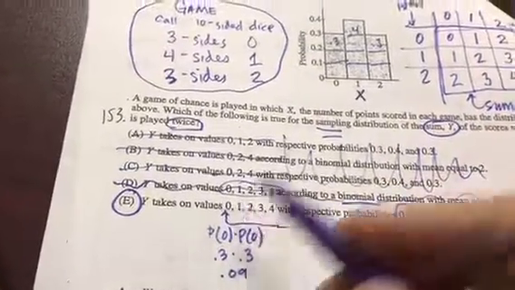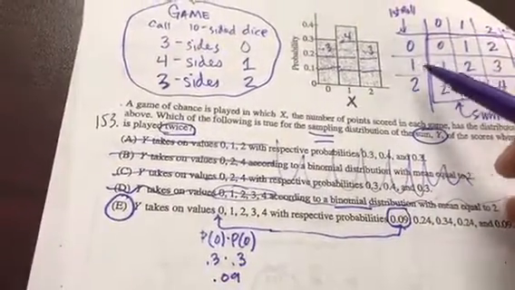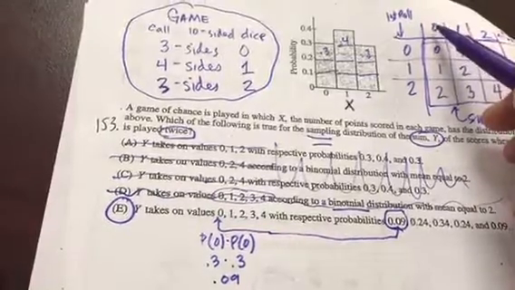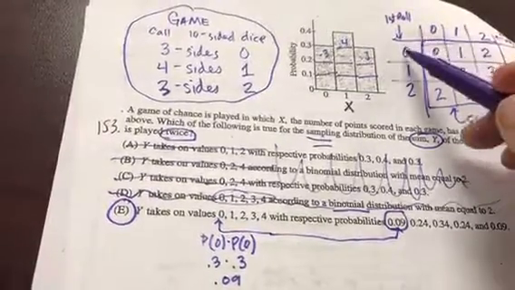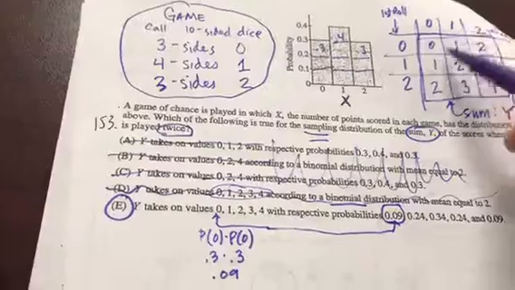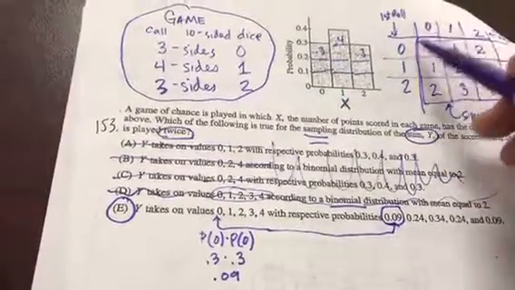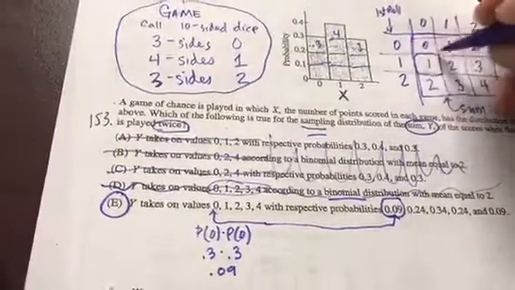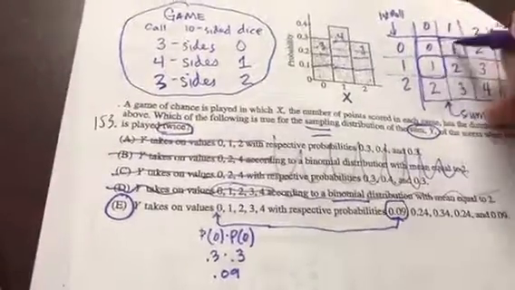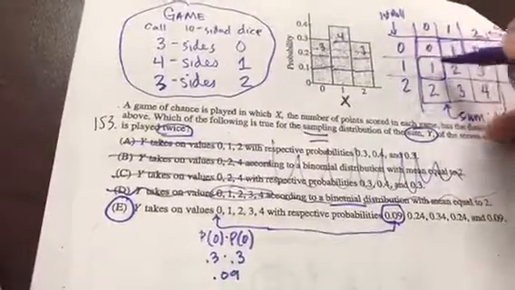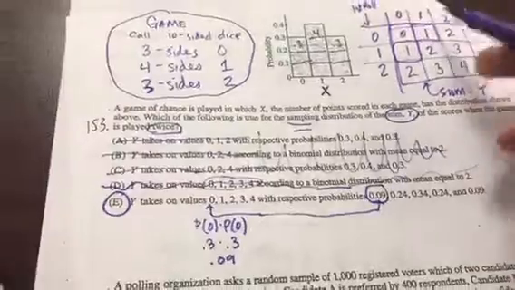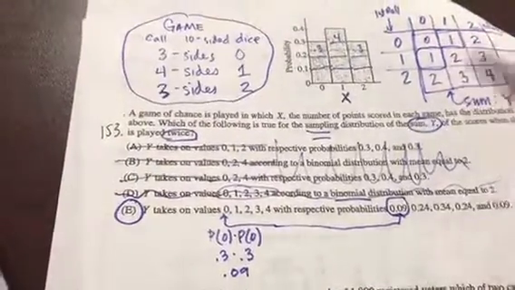To roll a 1, I either rolled a 1 the first game but a 0 the second, or I rolled a 0 the first and a 1 the second. So that's these two probabilities, and it can happen twice. So I'm going to have to add these two. I multiply these, but I add these two outcomes. There's two ways to get a 1.